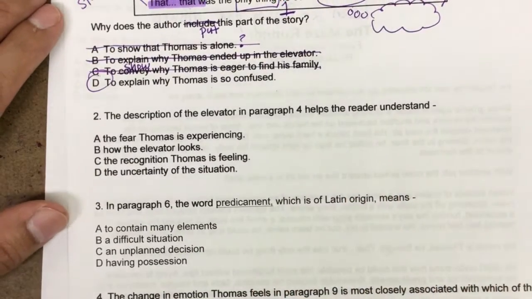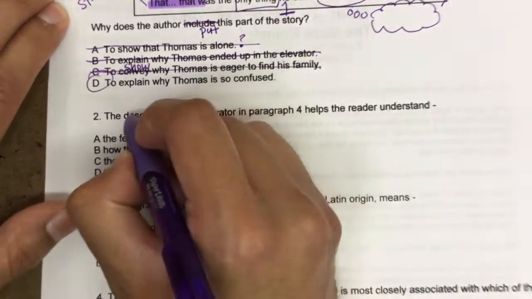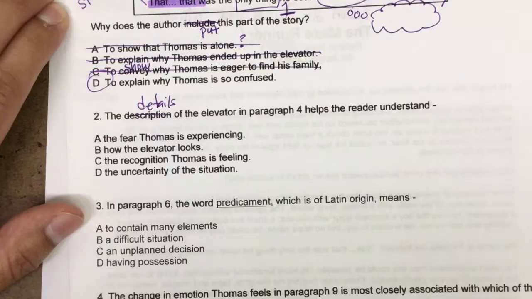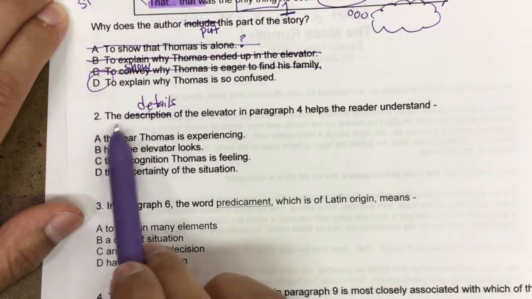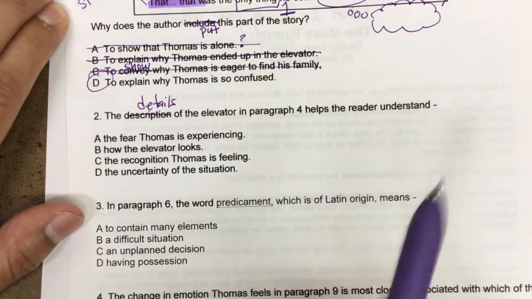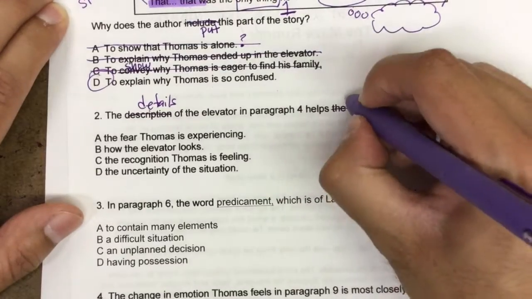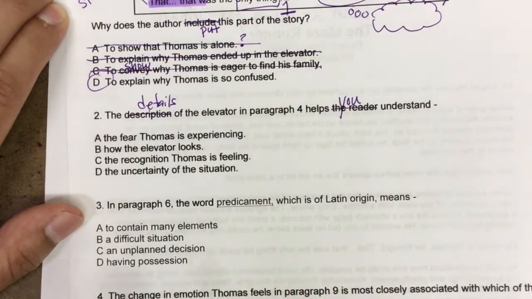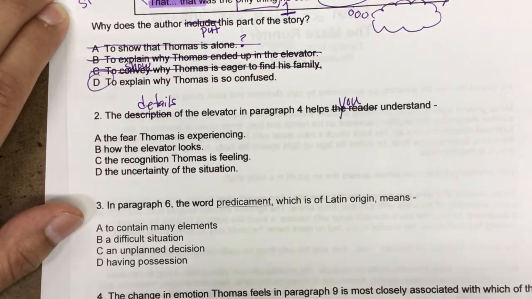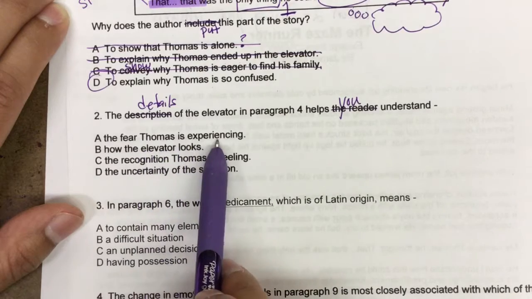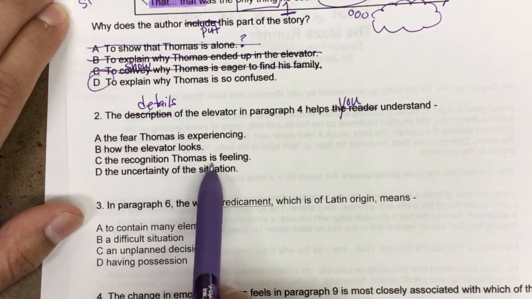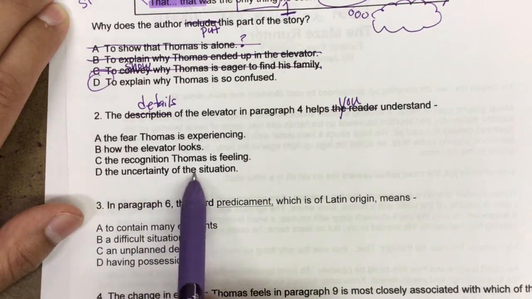The description of the elevator. Let's simplify this. The word description just means the details, the sentences the author used in paragraph 4. So let's read it again. The details of the elevator in paragraph 4 helps you understand what? A, the fear Thomas is experiencing. B, how the elevator looks. C, the recognition Thomas is feeling. Or D, the uncertainty of the situation.